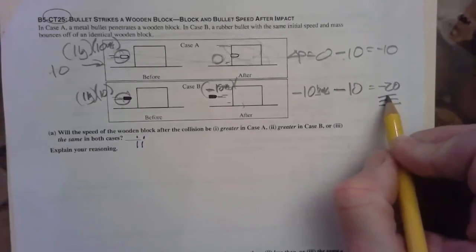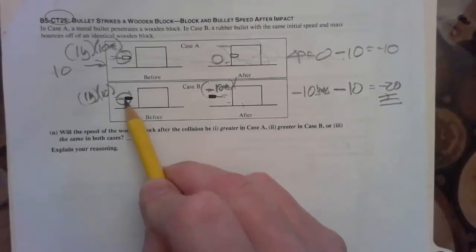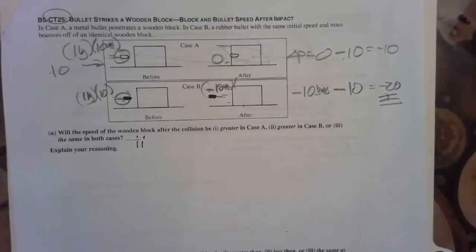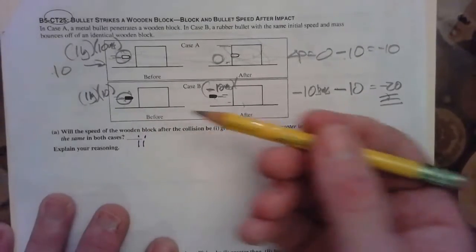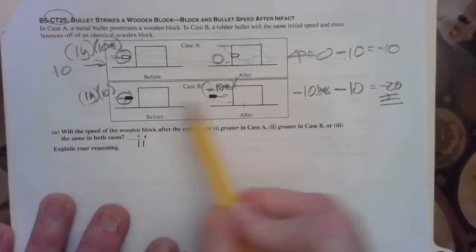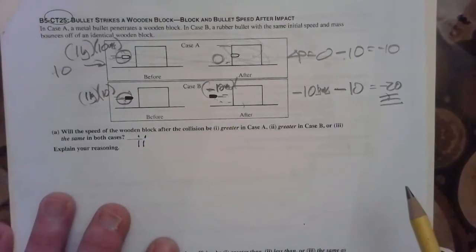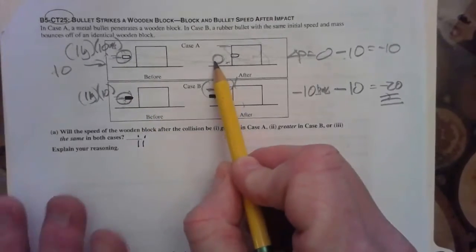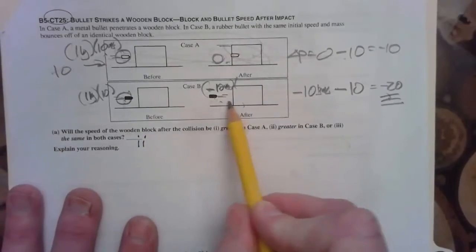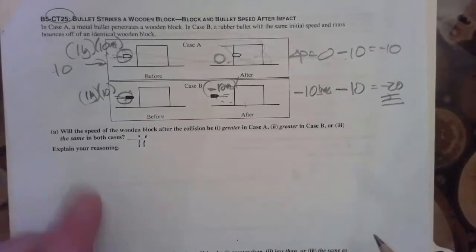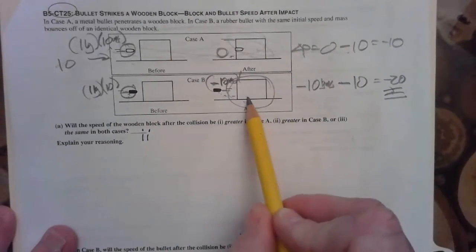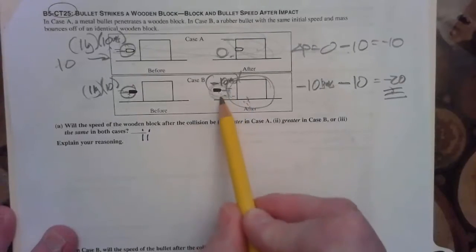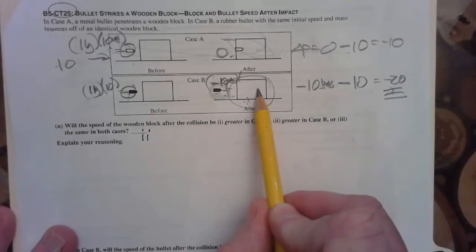It's a larger change. So this thing, in bouncing, will always produce a larger change in momentum because one direction's positive and the other's negative. So you're going from positive 10 to negative 10. That's 20 steps. Not 0. Positive 10 to 0, that's 10 steps down. But then here you have to stop and then keep on going to speed up in the other direction. So it's 20 negative steps. So the speed of the wooden block after the collision is going to be greater in this case because the change in momentum for this is larger, and so the change in momentum for this is going to be larger.